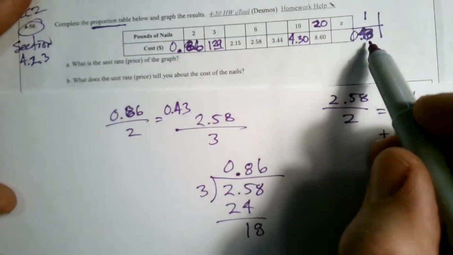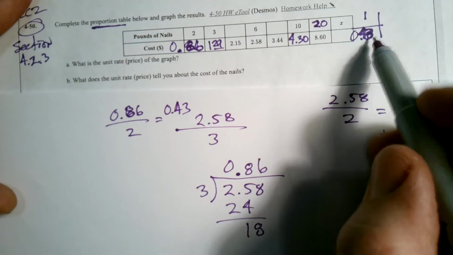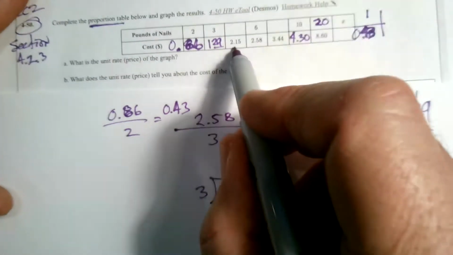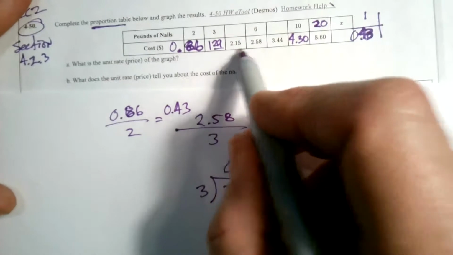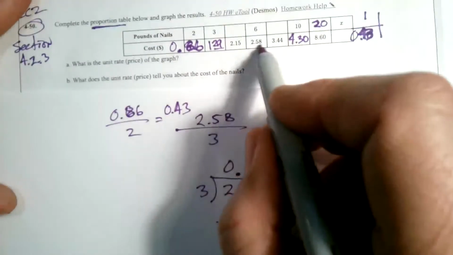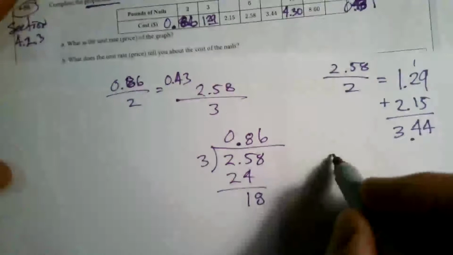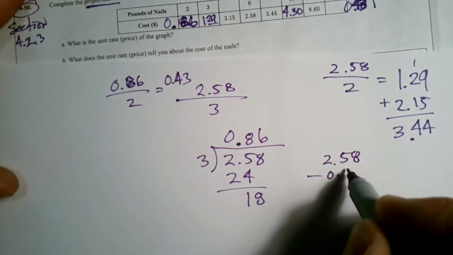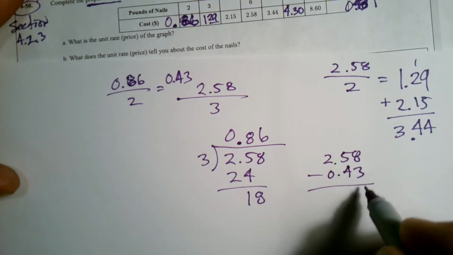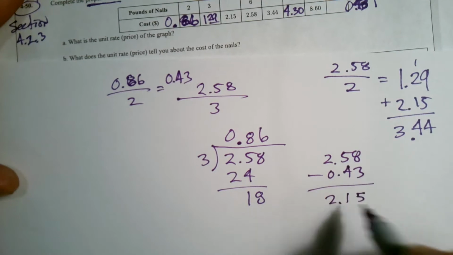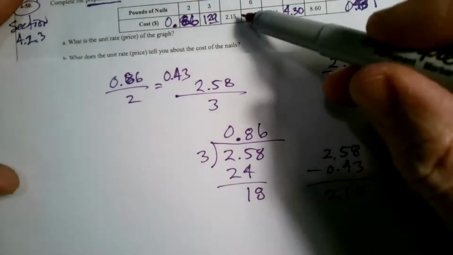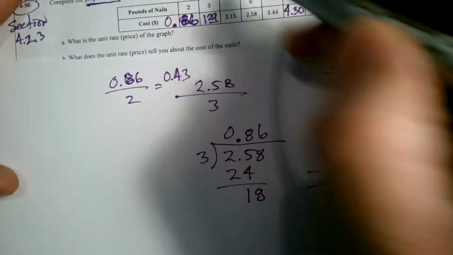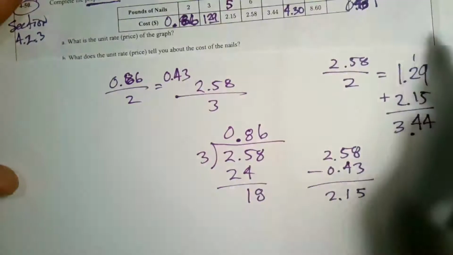If I know it's 43 cents, oh, I could see. So if my unit rate is 43 cents and this one's $2.15, then if I look here, $2.58 minus 43 is going to give me 215, and I needed my 215, so I subtracted 1 from that, so this is going to make that a 5.